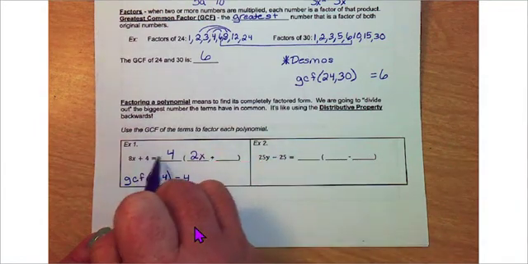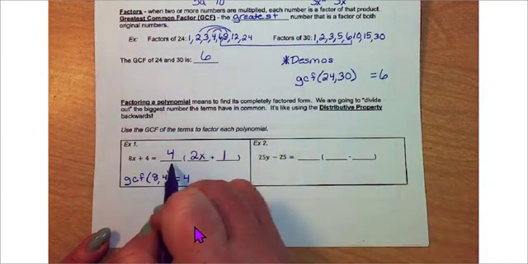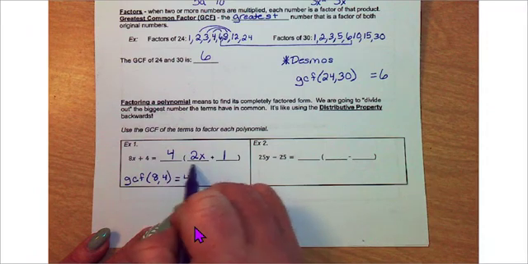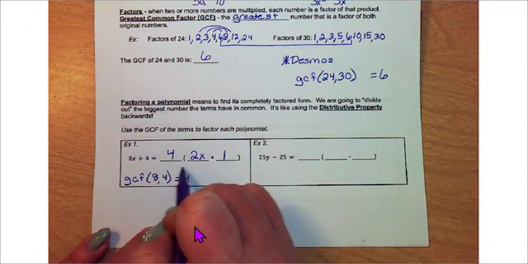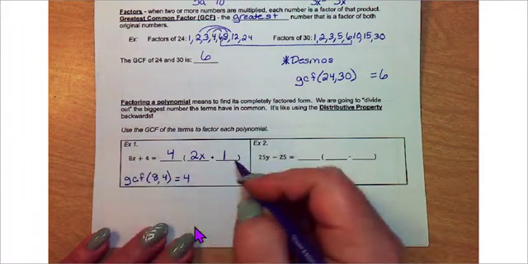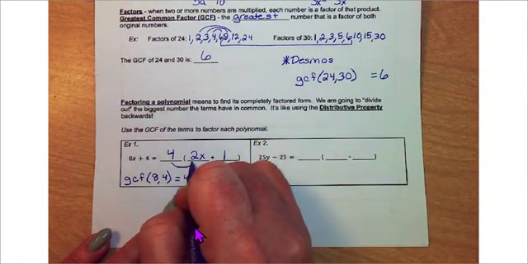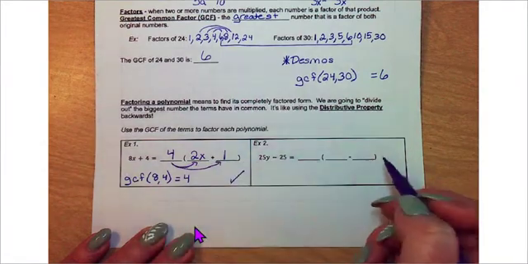Then 4 divided by 4 is 1. Now if I redistribute, 4 times 2x is 8x, 4 times 1 is 4. Check, I know my answer's right because I can redistribute it back out to get my original answer.